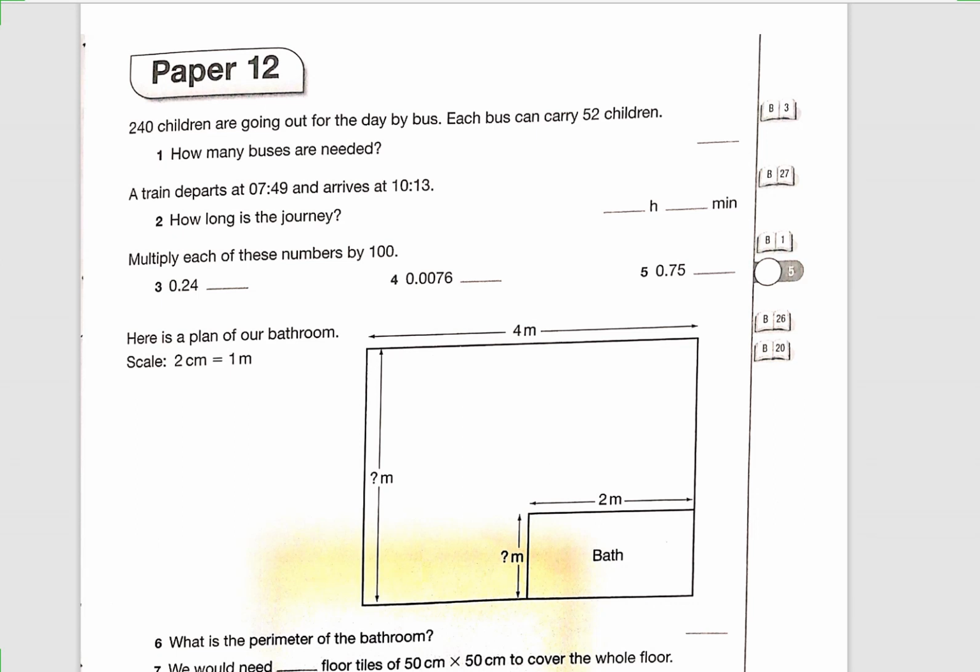Good day, everyone. Once again, it's time for us to explain paper 12 of Bond. Now let's go on with number 1.